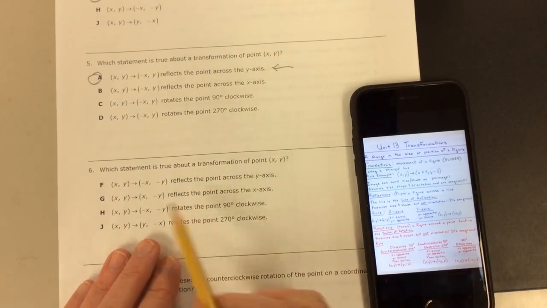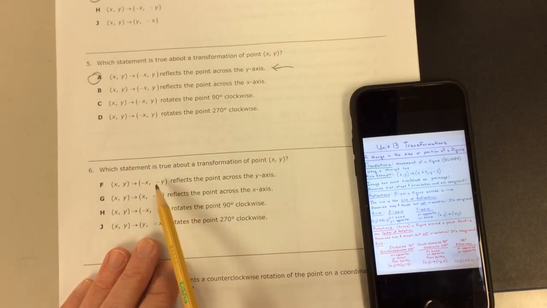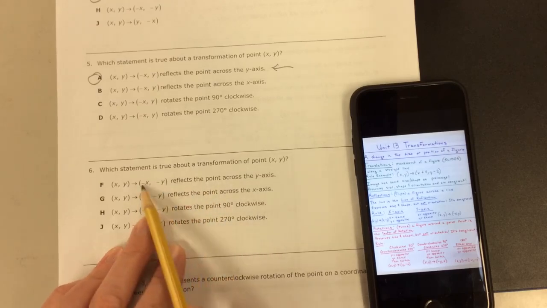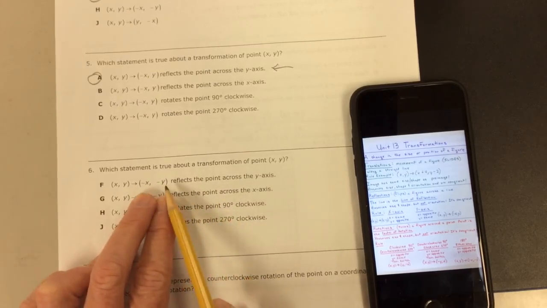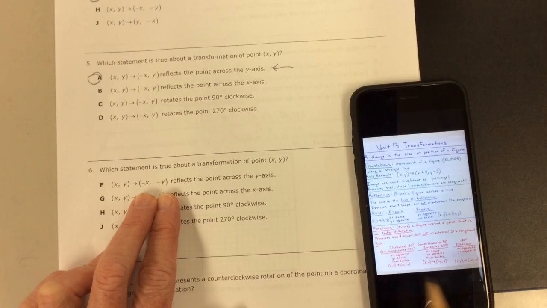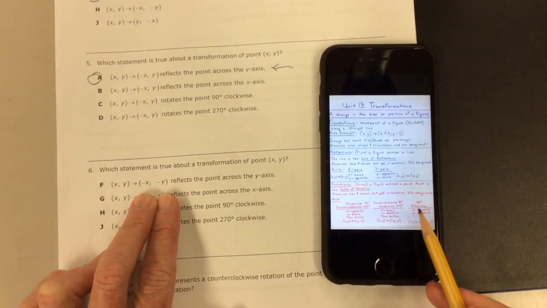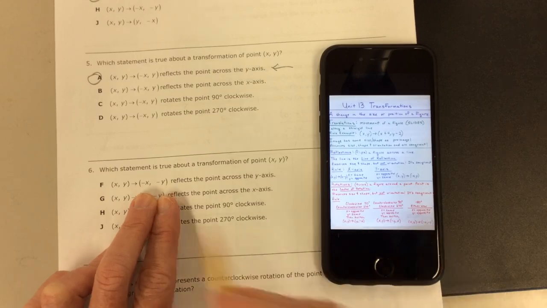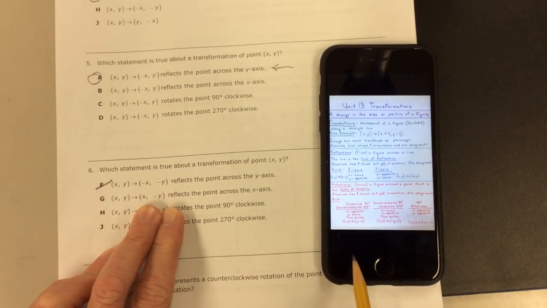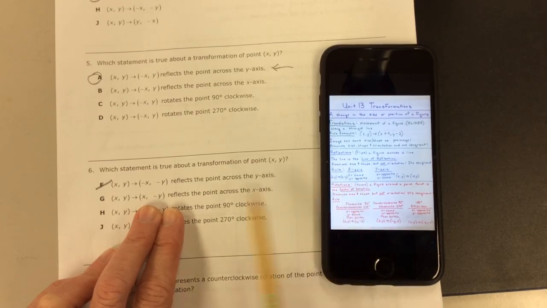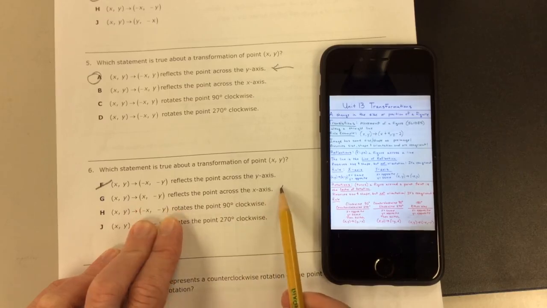Okay. Number 6. What statement is true about a transformation of a point? Same thing. Here are the rules. These are all different, so they're wanting to know which one is true. If they're both negative, we know it's going to rotate 180 degrees, counterclockwise or clockwise. That's not it. (x, negative y) is going to reflect across the x-axis. There you go. That's it.